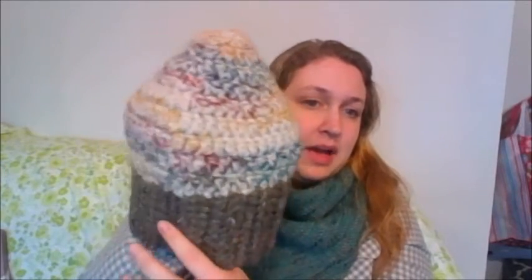This one, I didn't have a pattern, but it's just a really basic hat. I cast on stitches, and then in the back loop only crocheted the band part, and then just picked up the stitches and finished her off, which I normally don't like doing because there's weird holes when I decrease, but it turned out fine on this, so whatever.